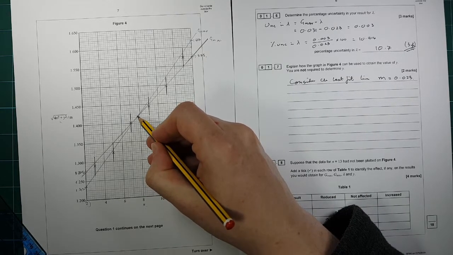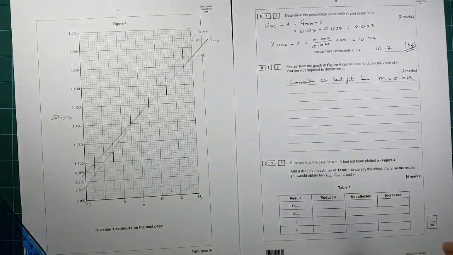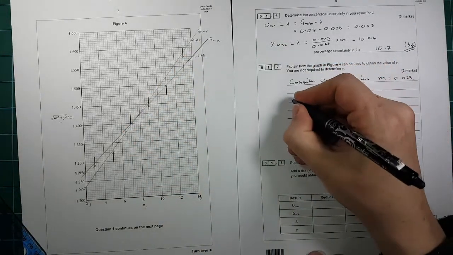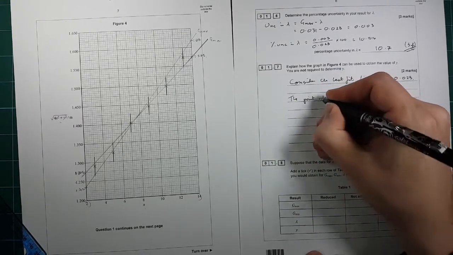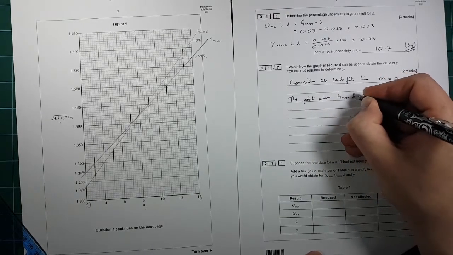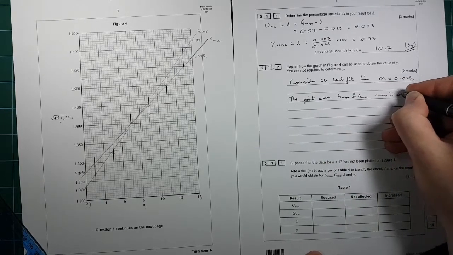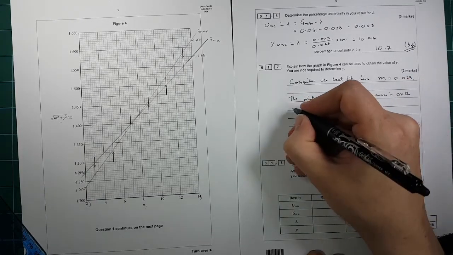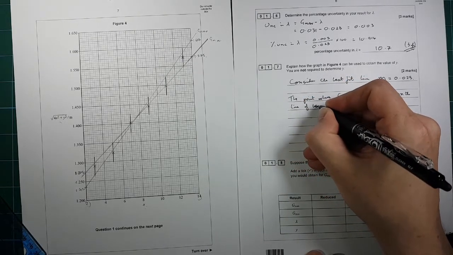So the point that we can put in is where the maximum and minimum gradient lines cross over. So the point where G max and G min cross is on the line of best fit.